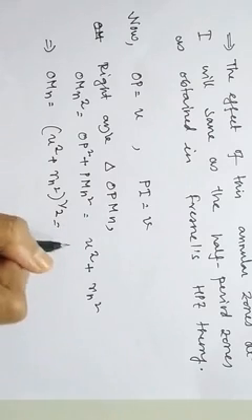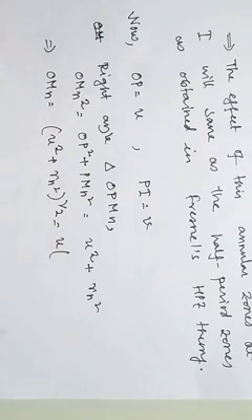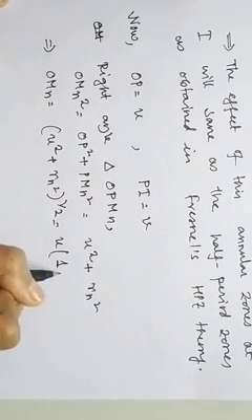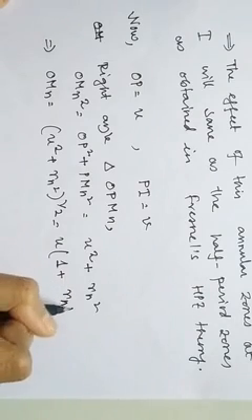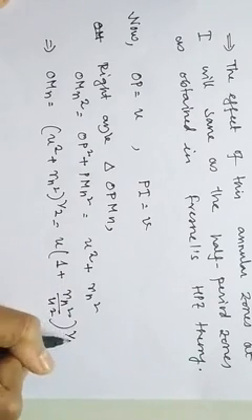Now let us take U common and bring it out of the square root. Then it will be U times 1 plus Rn square by U square whole to the power half.